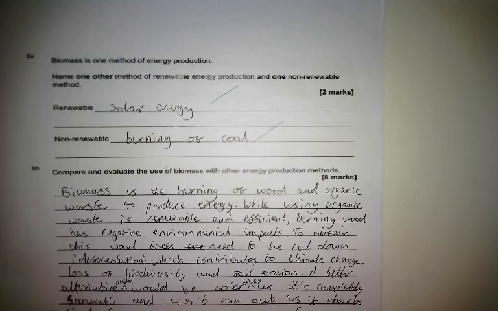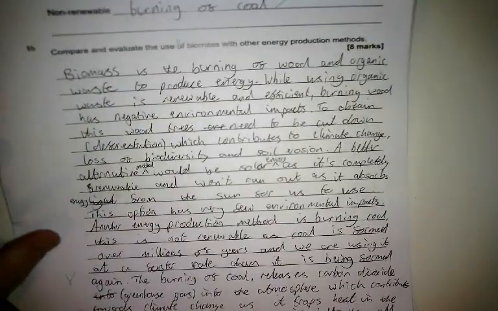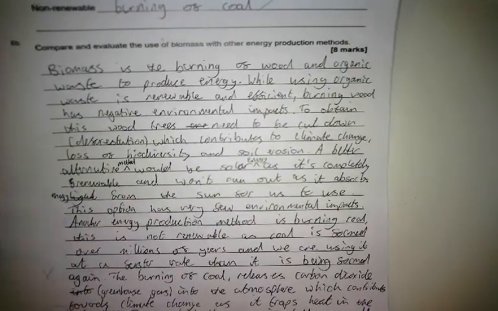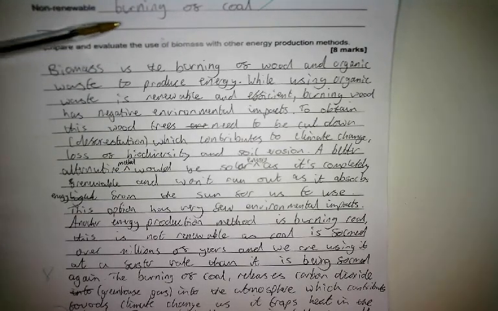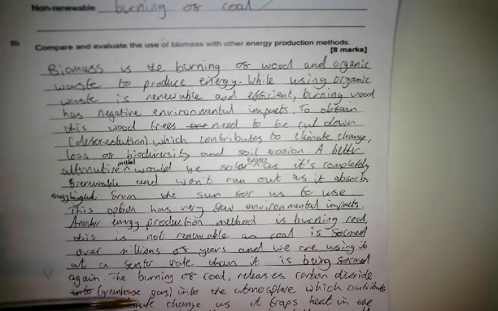Then the next question talks about compare and evaluate the use of biomass with other energy production methods. We've got 8 marks here. If I just read from the mark scheme, it goes on a banding system for questions this kind of length. And you've not got to fill this whole thing up with writing. You can see my candidate here has filled it up, and there's a substantial amount of work there and thought gone into it that justifies the full marks.